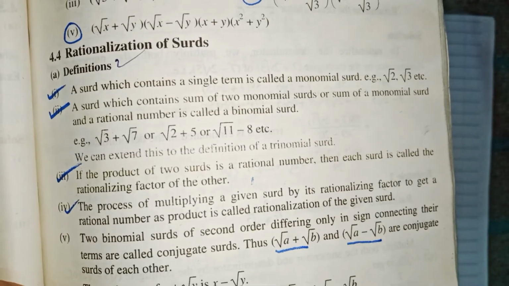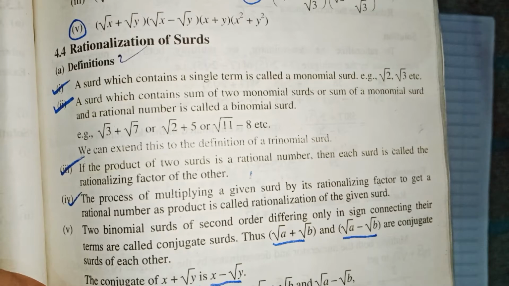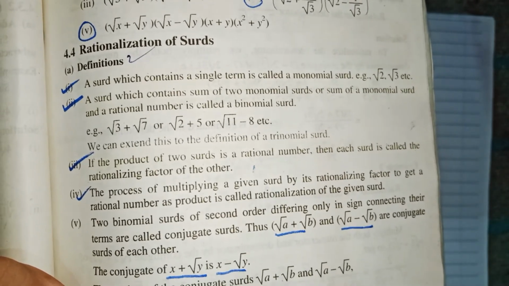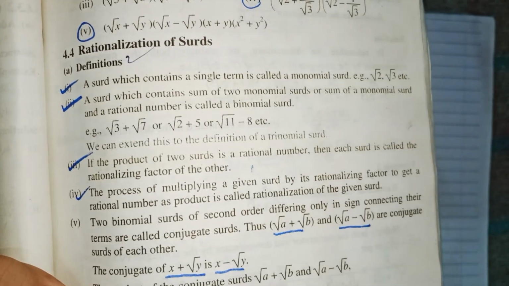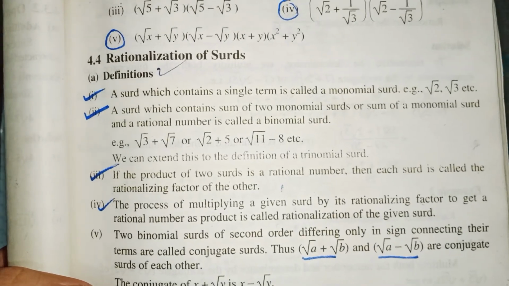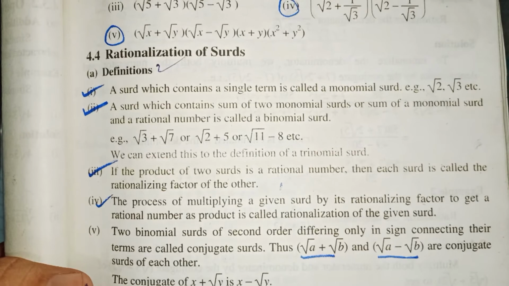The product of the conjugates square root a plus square root b and square root a minus square root b is equal to a minus b. So more concepts using the algebraic identities will be in exercise number 4.4. We will start in the next lesson.